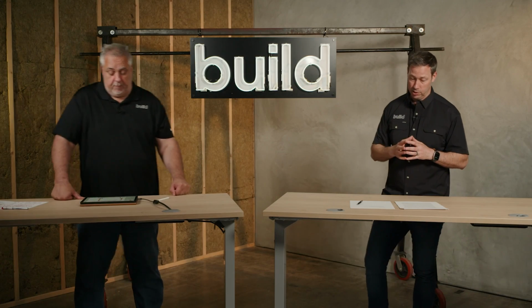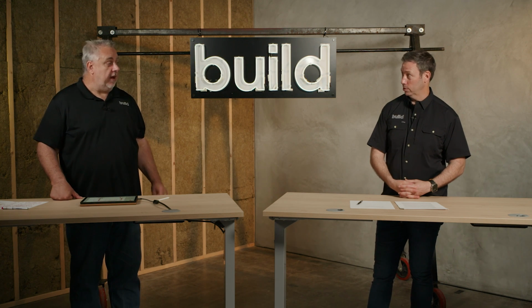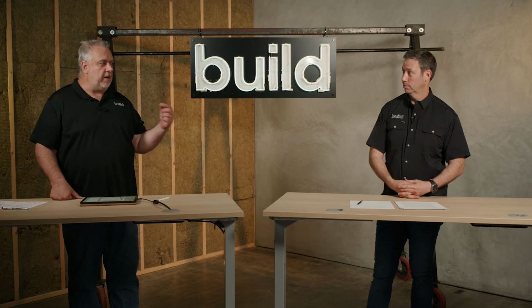As a side note, I think Belgium has already adopted Passive House as their building code. Is that right? Yeah, there is a country in Europe that does. We might have to do a Passive House 401 series someday. So we're moving in that direction whether you like it or not. All right, concept number 2.